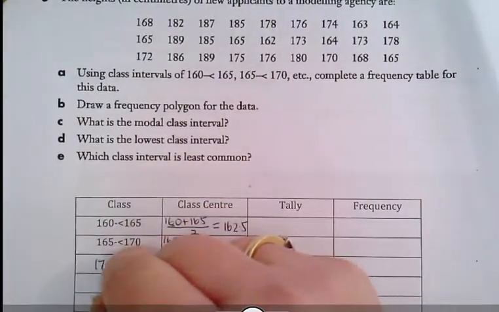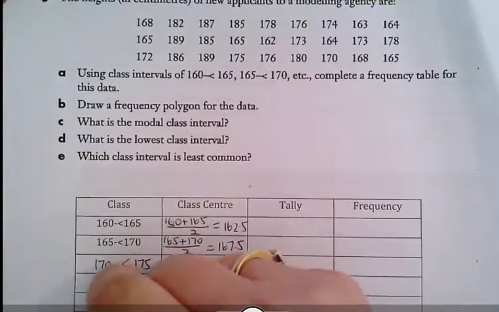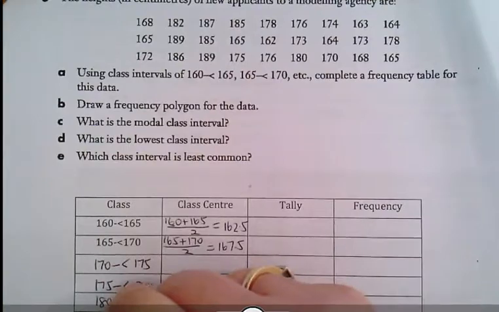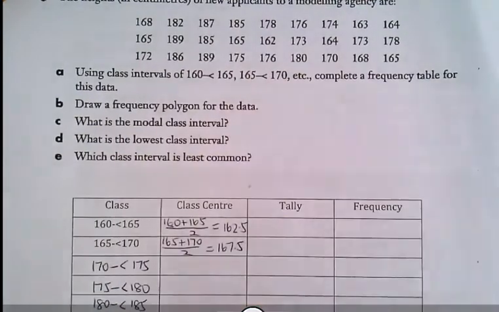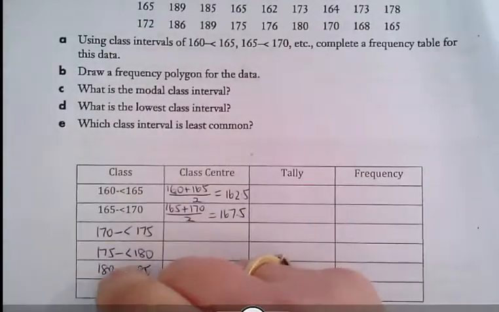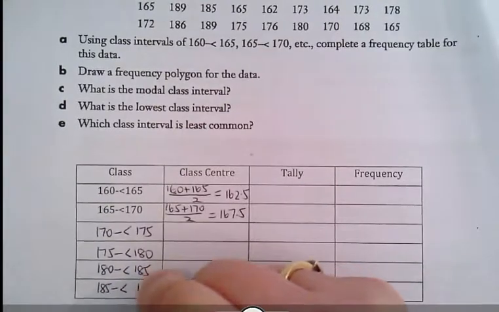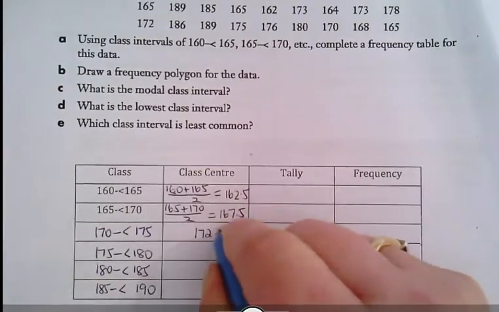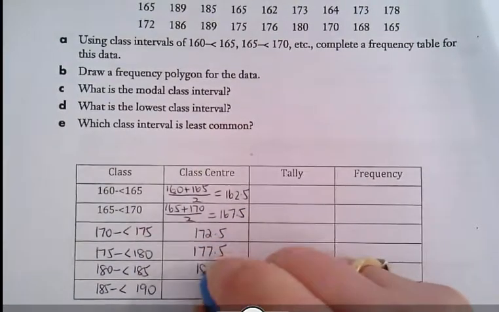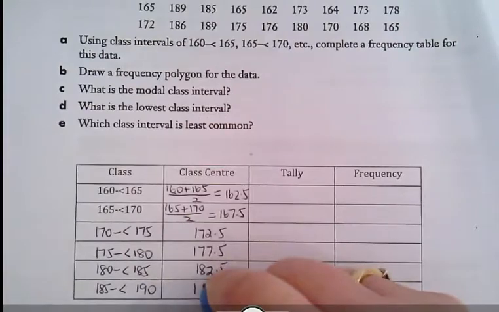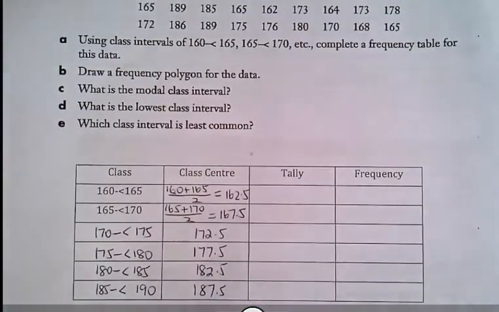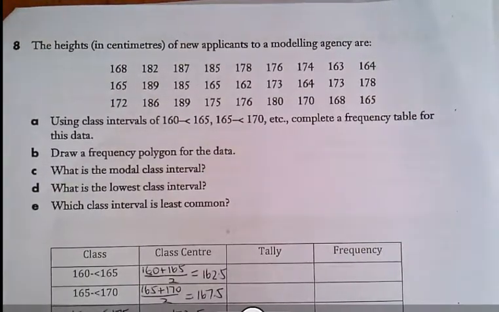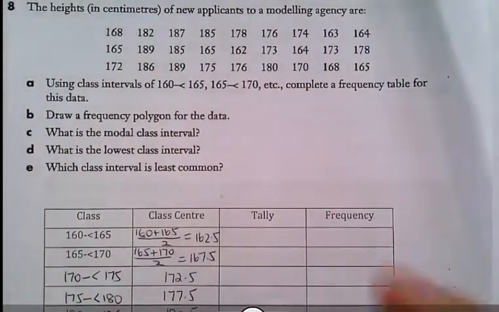This next one would be 170 through to less than 175. This would be 175 through to less than 180. Then we've got 180 through to less than 185, and 185 through to less than 190. So this would be 172.5, 177.5, 182.5, 187.5. Then you can do your tally. Just be careful with your 165s and your 170s, etc., that they go into the correct category.